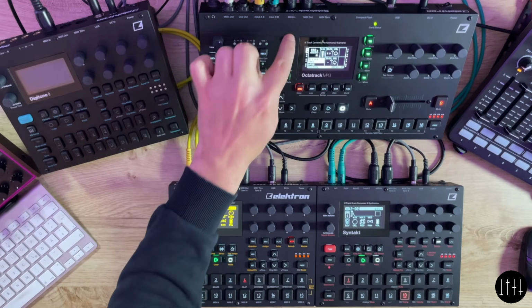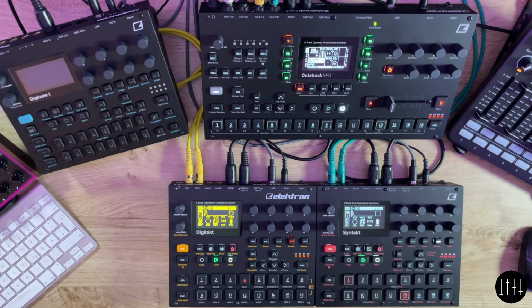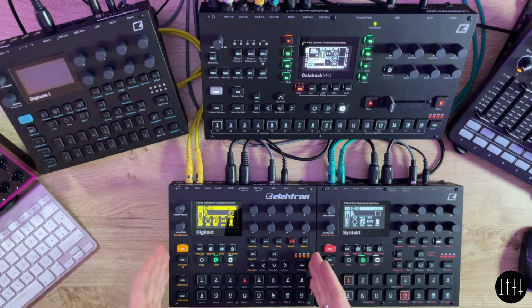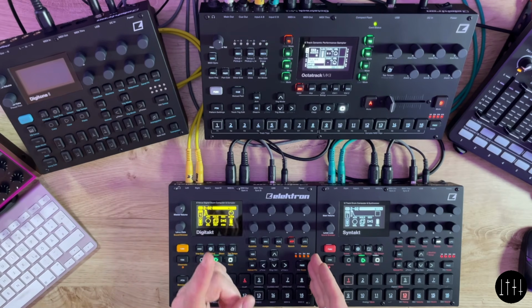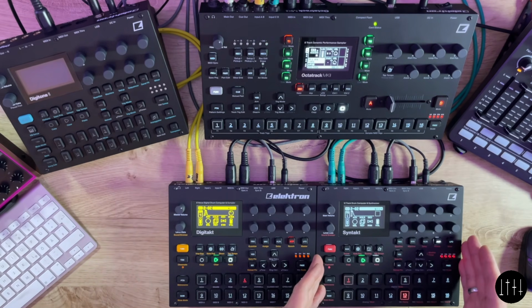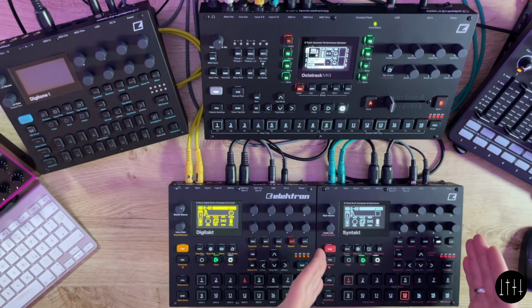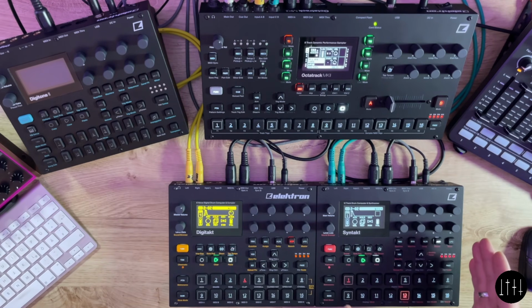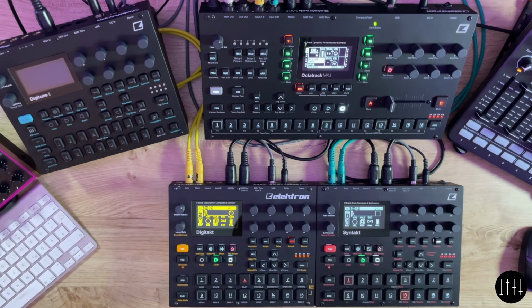Or you could say one song and another song, because the approach here is to use one device at a time to play a full song just in one pattern. On the other hand, you have the Syntakt also playing one whole song in one pattern. So you could imagine, like a DJ, you have deck A and deck B. So keep that in mind.